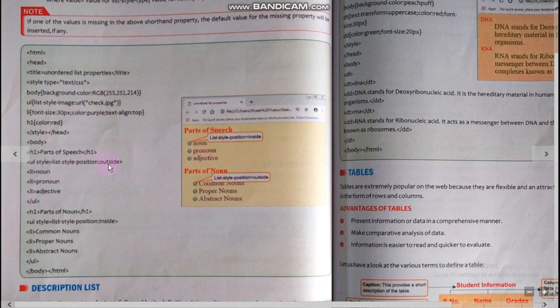This is the outside position, and again one more list is placed with the heading parts of noun, where the list style is set to inside. 3 list items are again there: common noun, proper noun, abstract noun. So you can see them, common, proper and abstract noun. The list is coming with the property setting inside. So if you want this type of list, you can set the property value to inside. If you want this type of list, you can set the property value to outside. So in this way you can create lists in a more beautiful manner.